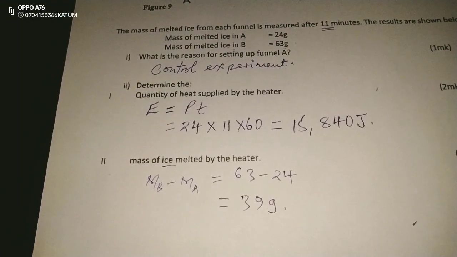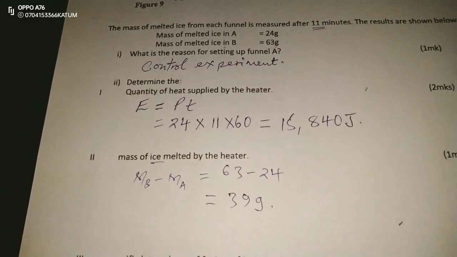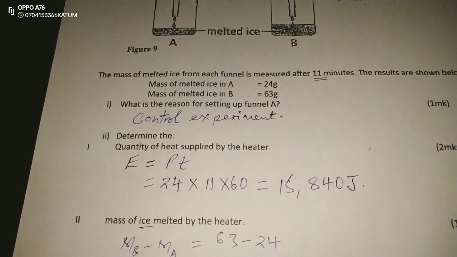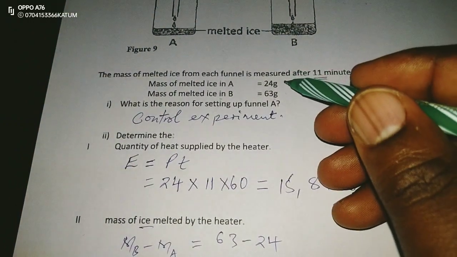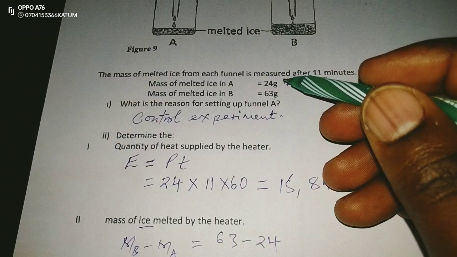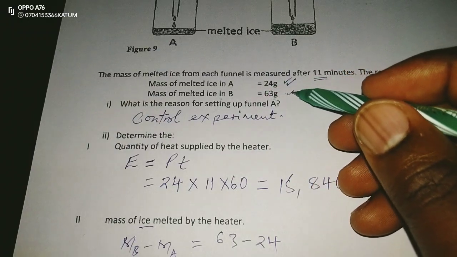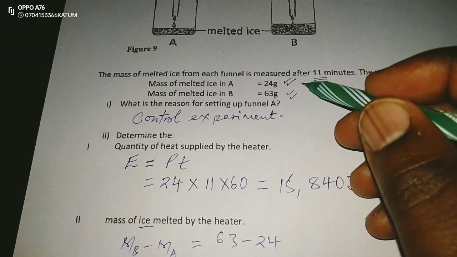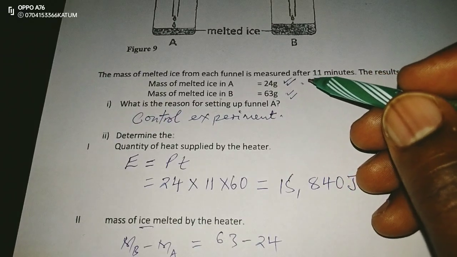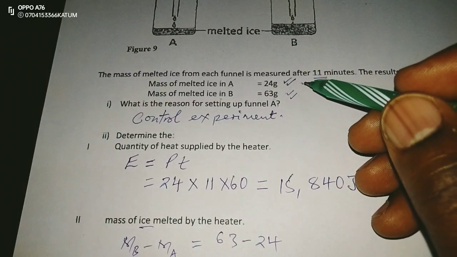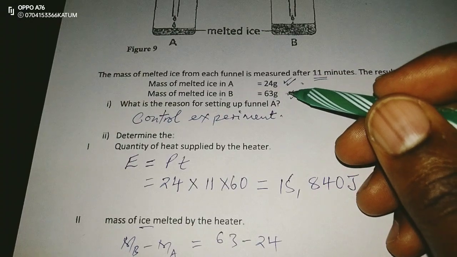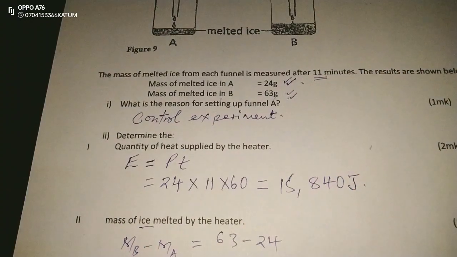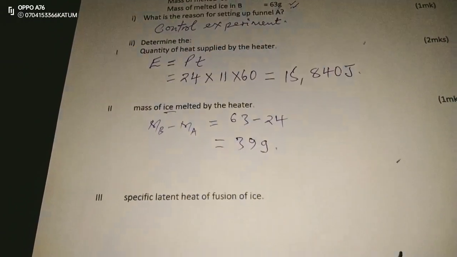That is the mass of ice melted by the heater. Because in A there is no heater and 24 grams have melted, which means in B there is an equivalent mass which has melted naturally. So the mass which is melting specifically due to the immersion of the heater is the difference. That's why I'm subtracting 63 and 24.